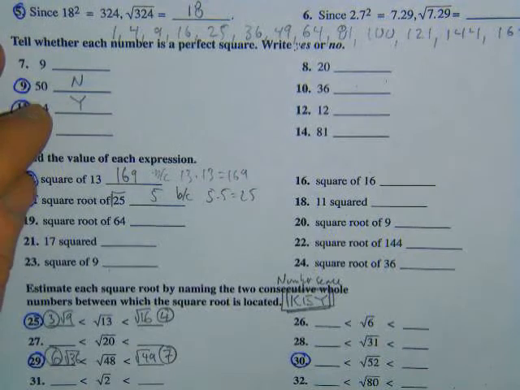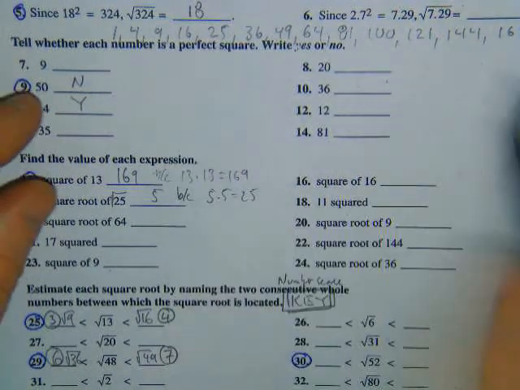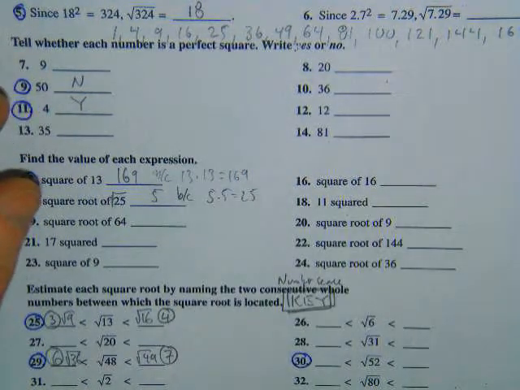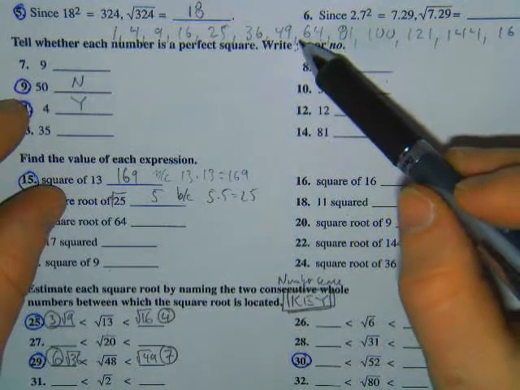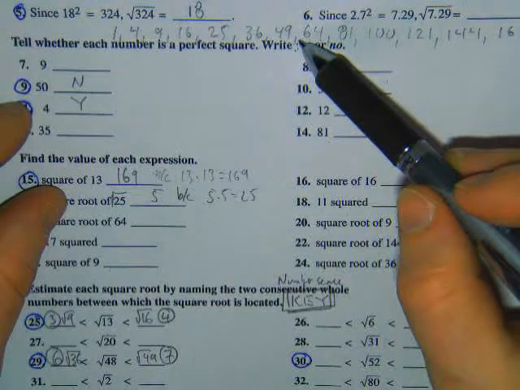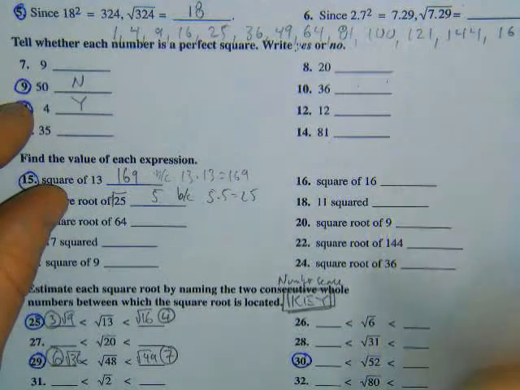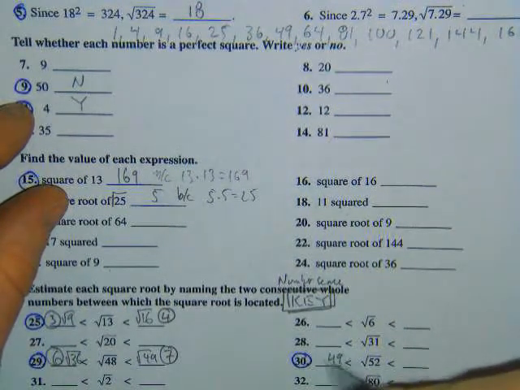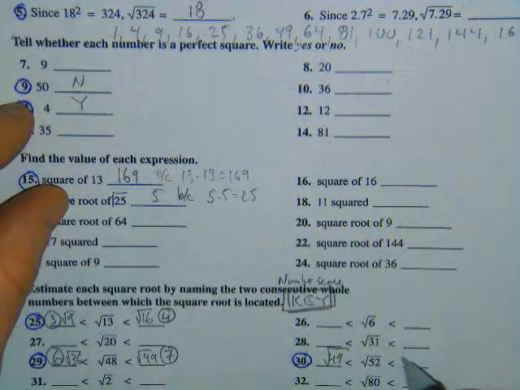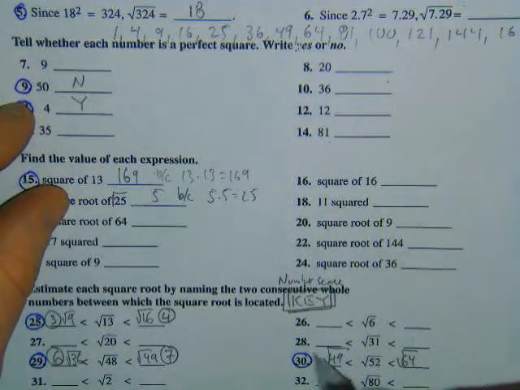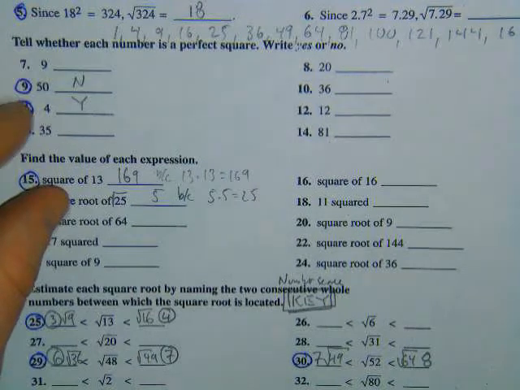It really helps to have this number line. The first time I did it, I just did it in my head. 52 is right there. So 49 is below it, 64 is above it. So that's 7 and 8. That's it.